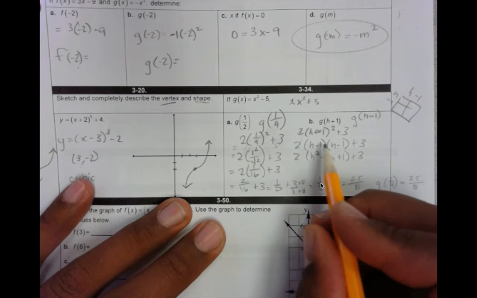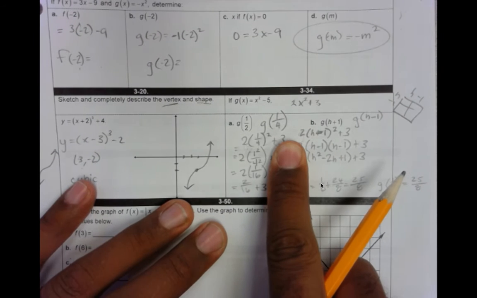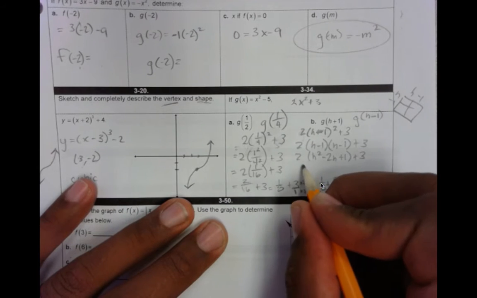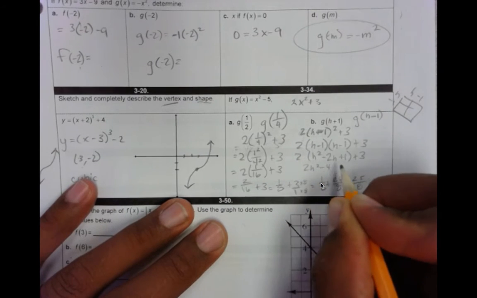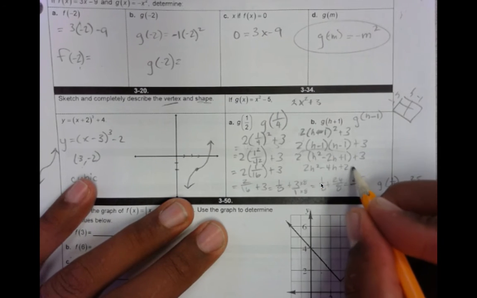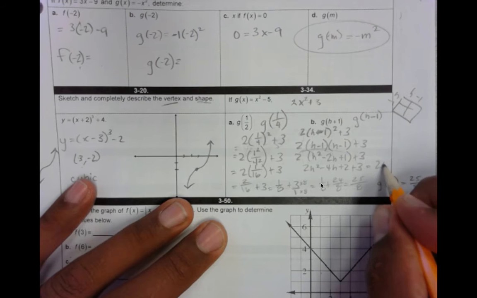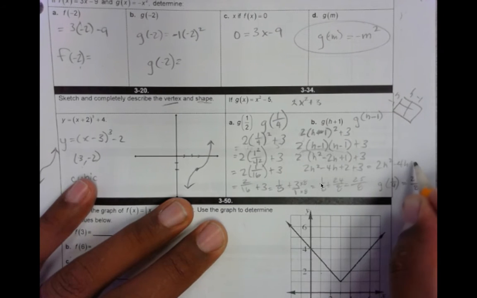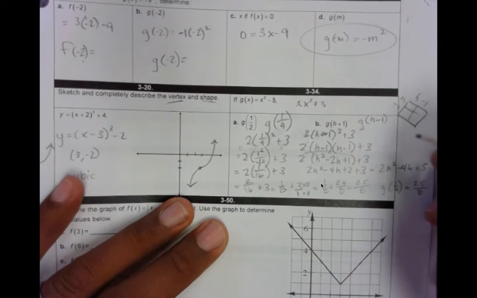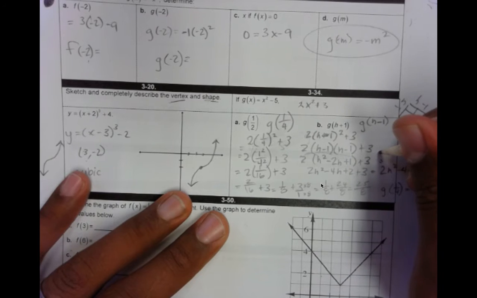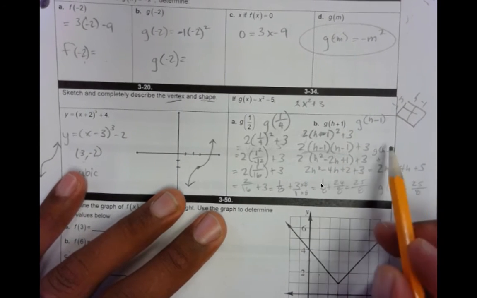And then what I would do now, let's just say you guys don't have the 2, right? So you can just take the parentheses down and just add up the like terms. Here at f, for me, I have to distribute the 2. So I distribute the 2, multiply it to here, here, and here. And now I add the 3. So eventually I end up with 2h squared minus 4h, and then add these like terms here, plus 5. Okay, and all of this is equal to, I'm running out of room, guys, I'm sorry. But I would write g of h minus 1 equals this.